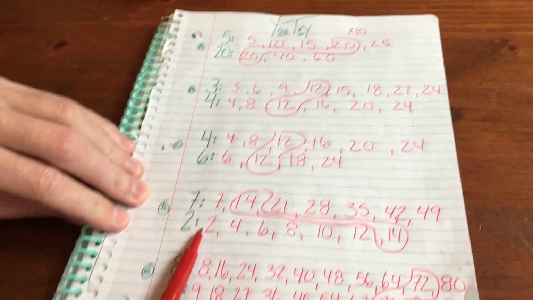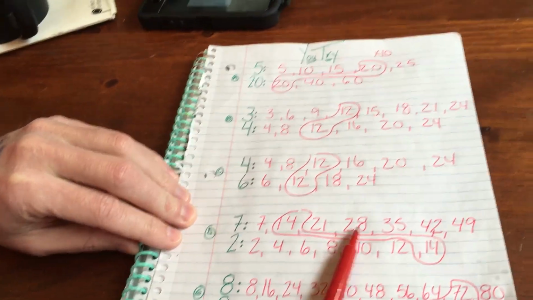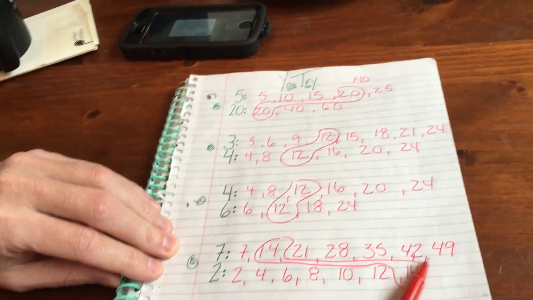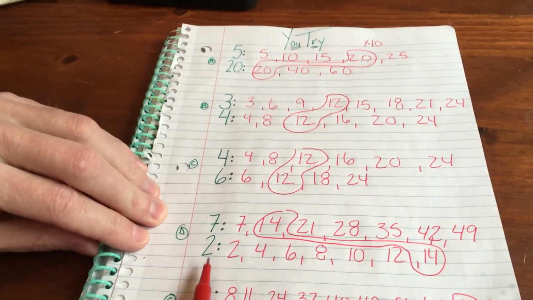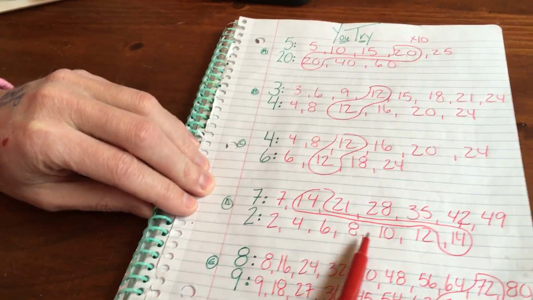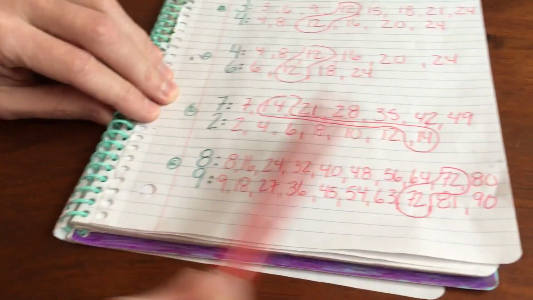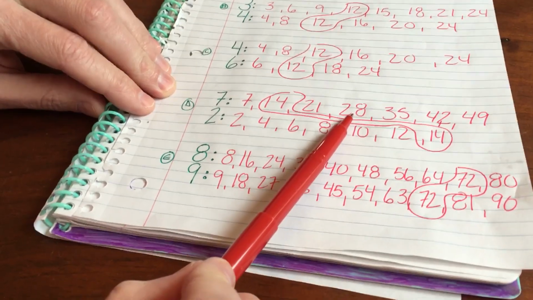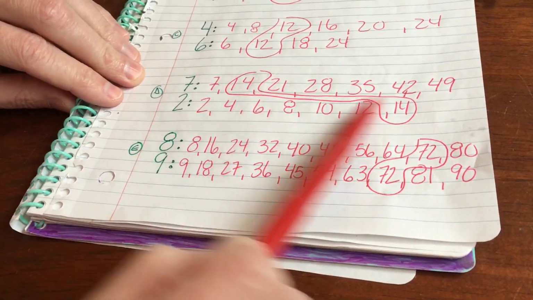So we have 7 and 2. 7, 14, 21, 28, 35, 42, and 7 times 7 is? 49. So 49 right there. I got 2, 4, 6, 8, 10, 12, 14. I matched, the lowest common multiple is going to be 14. We'll probably match again at 28 and 42 because these are even, right? But we want the lowest one.